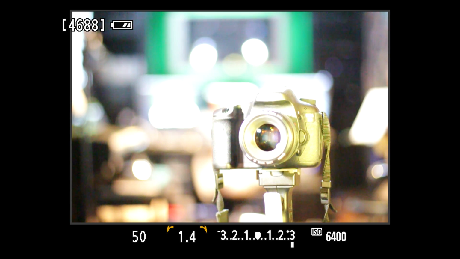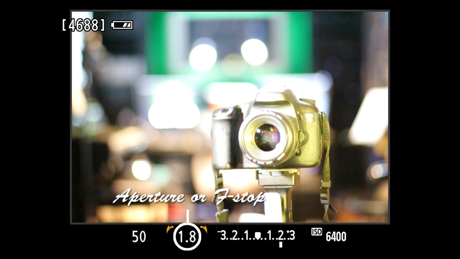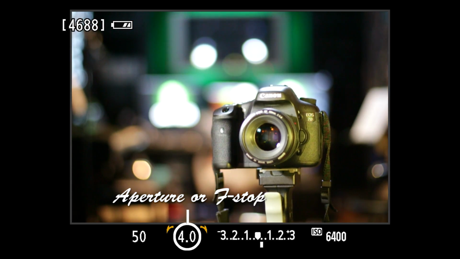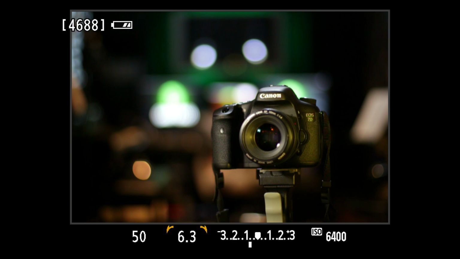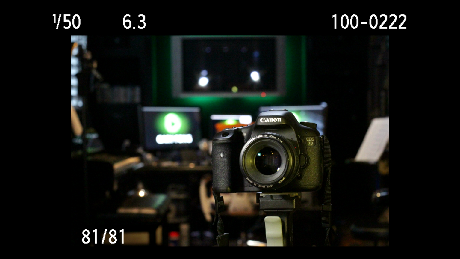Okay, so we are going to go over to the aperture, and you see now I'm closing it down to, let's try this one. We'll say something like f6.3, 1/50th of a second. I'll take a shot like that. And you're starting to see more of the background.